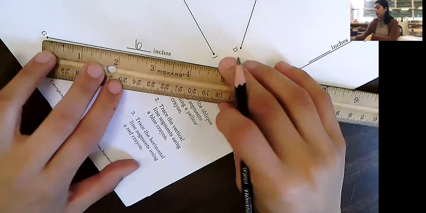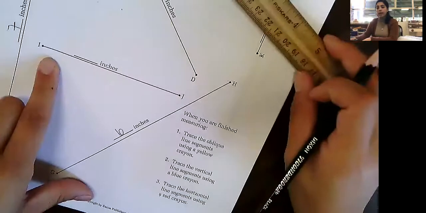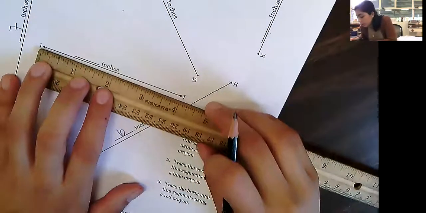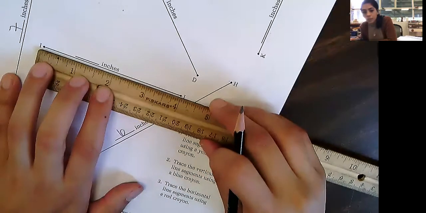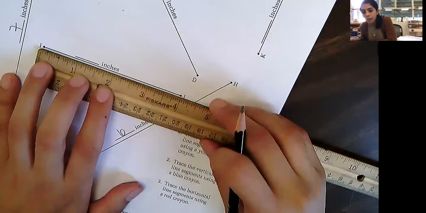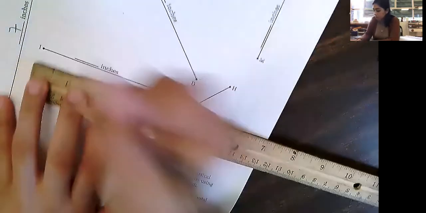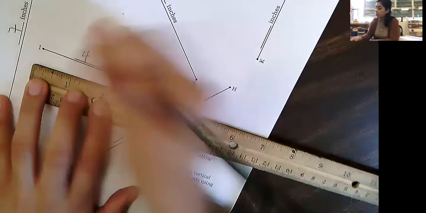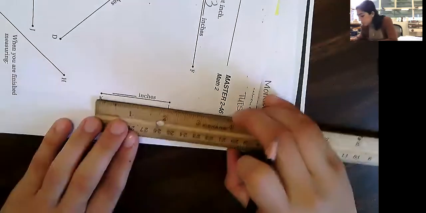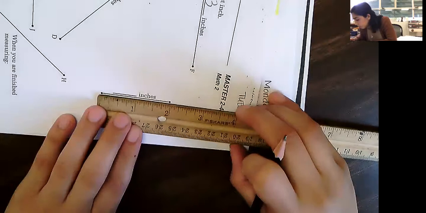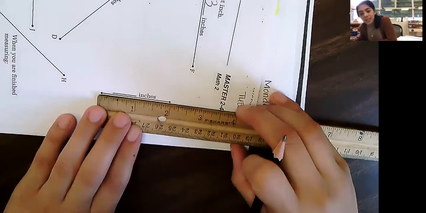Okay. Now, I and J. Again, we'll place it here and right there. How many inches is that? You're right. That's 4. And then our last one, K and L. That's a small 2 inches.